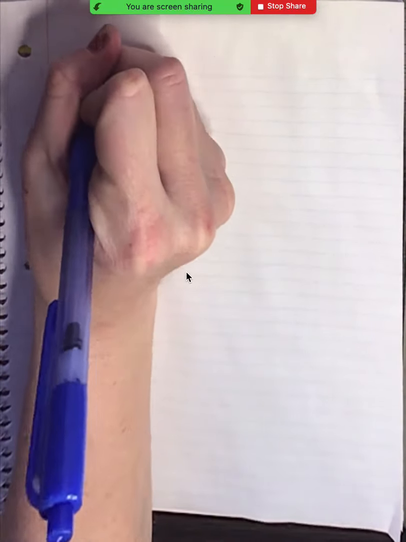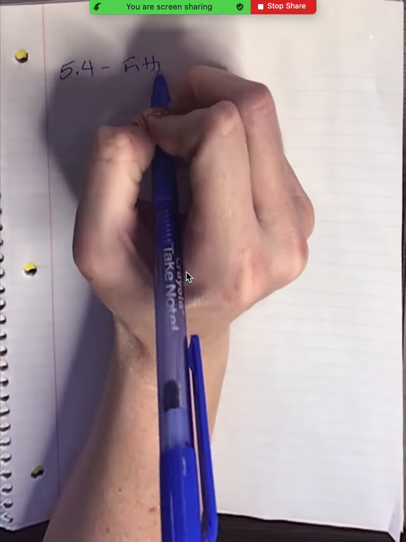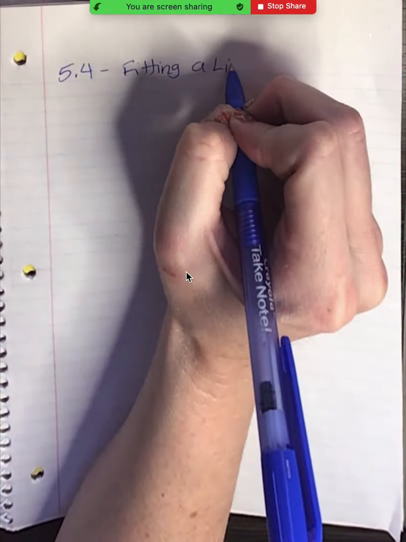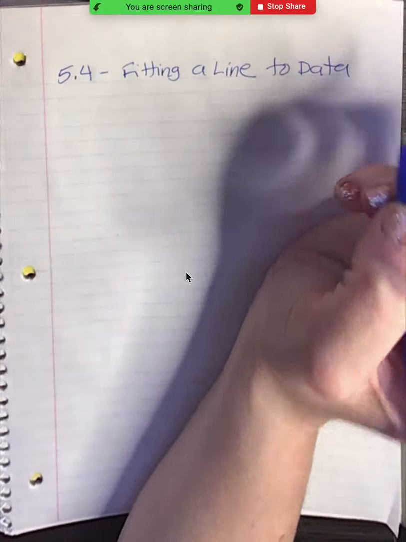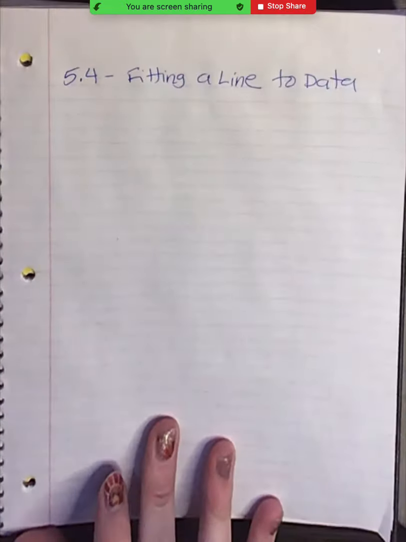Okay, so Algebra 1, Lesson 5.4. What you are doing in this lesson is fitting a line to your data. We don't spend too much time on this lesson. It's something I just like you to know, but generally it's done by computer programming software or your calculator. I don't require a fancy calculator, so we do it by hand. I just like you to see how it works. That's why we are doing the lesson.